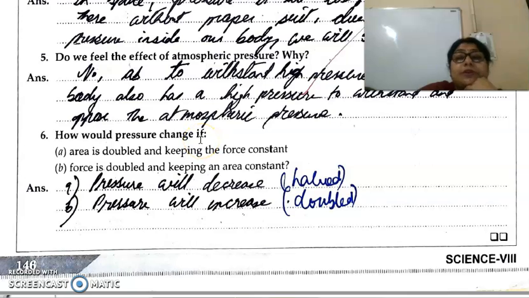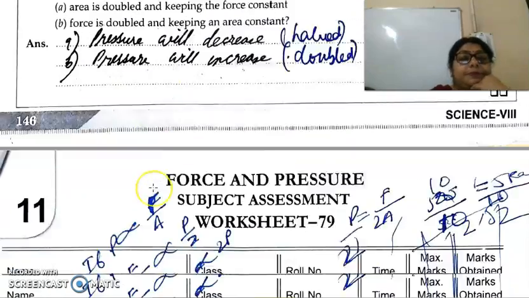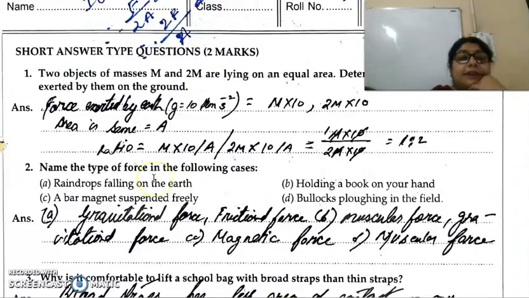And then what will happen to the pressure? The force will remain constant. So in the first case it will be halved. Pressure will decrease. And when force is doubled, keeping the area constant, in this case pressure will increase. It will be doubled. Then you can see here numericals are there.